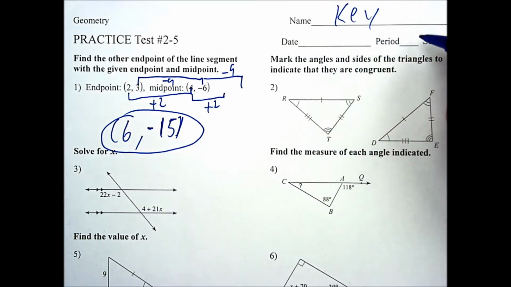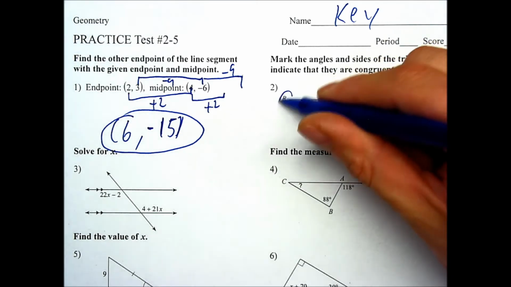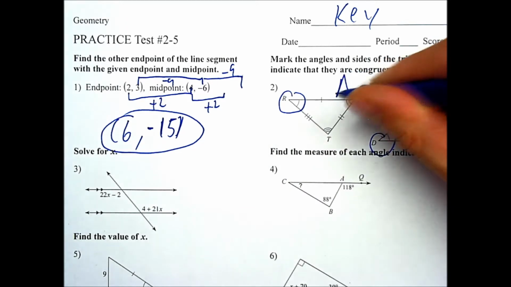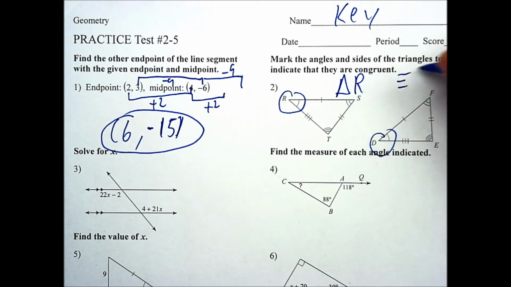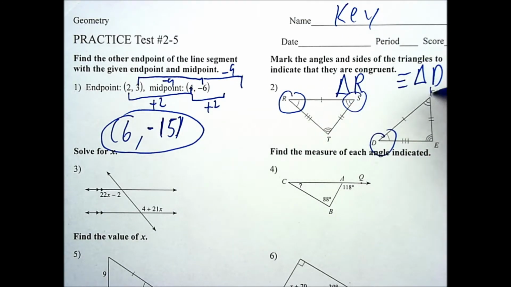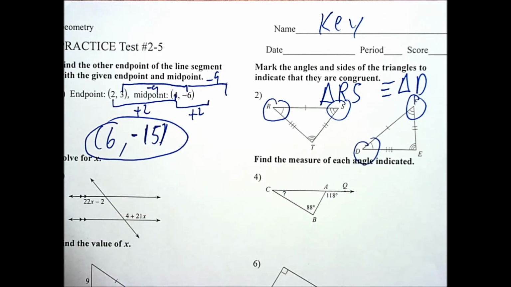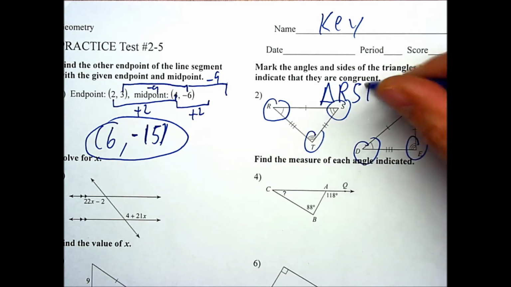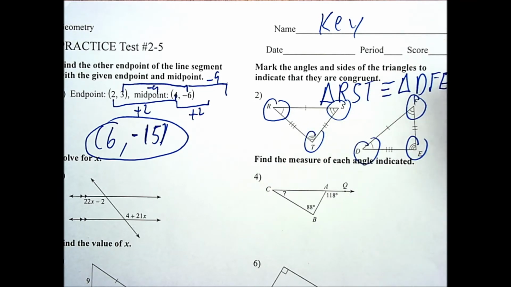Alright, question 2. Mark the angles and sides to indicate the triangles are congruent. So, R has one arc, and so does D. So triangle R is congruent to triangle D so far. S has 2 tick marks, and so does F. So S is congruent to F. And T has 3 tick marks, and so does E. T goes with E. RST goes with DFE.